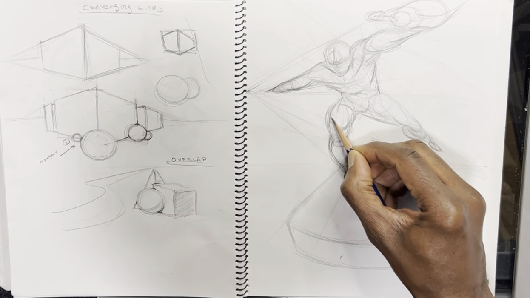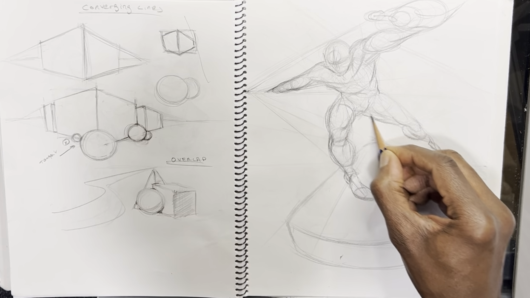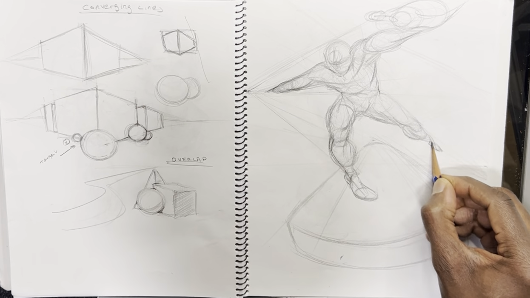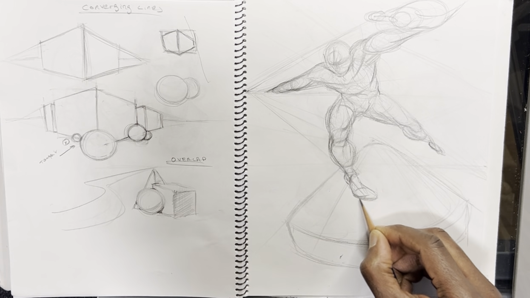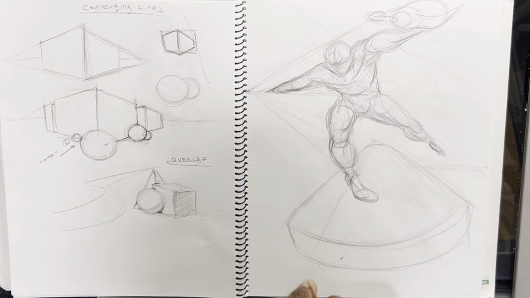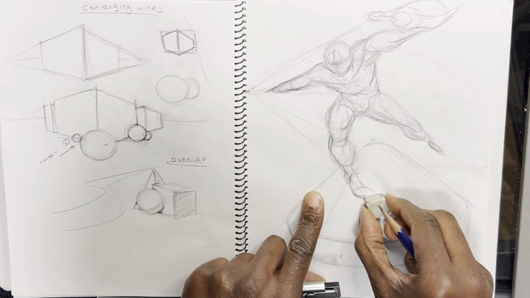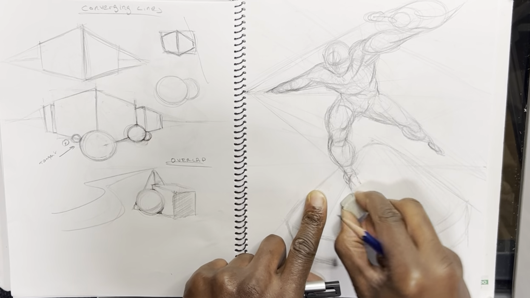Flesh these out a little bit. Okay. You know what? I'm gonna make this foot even bigger.